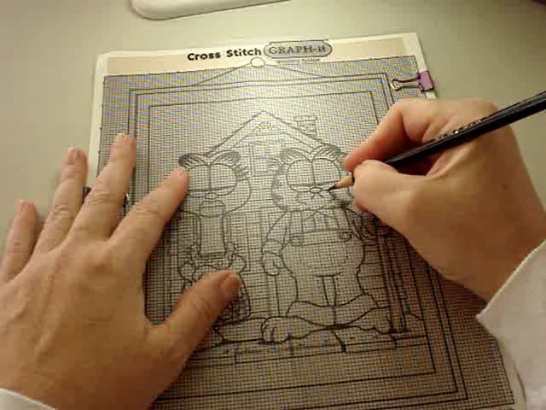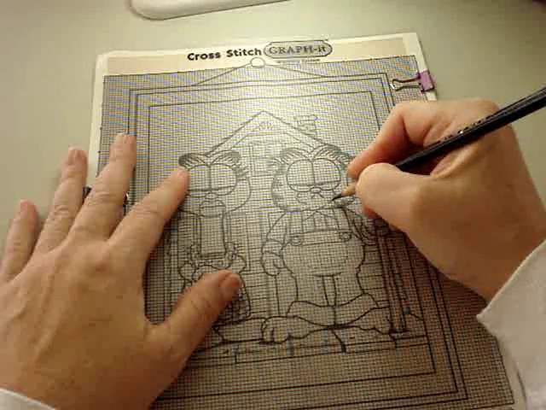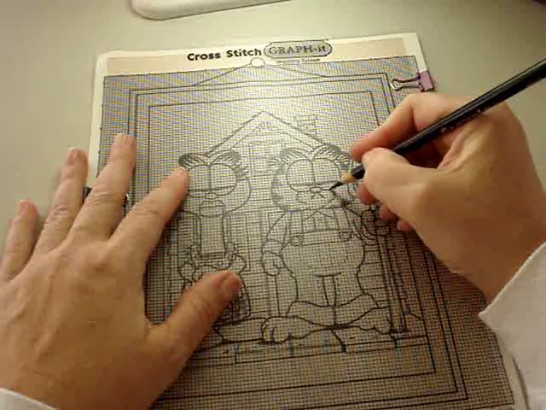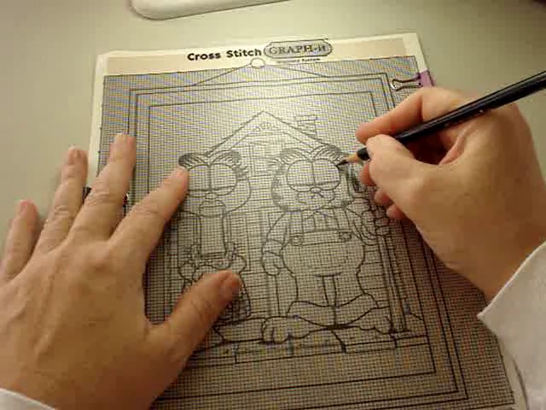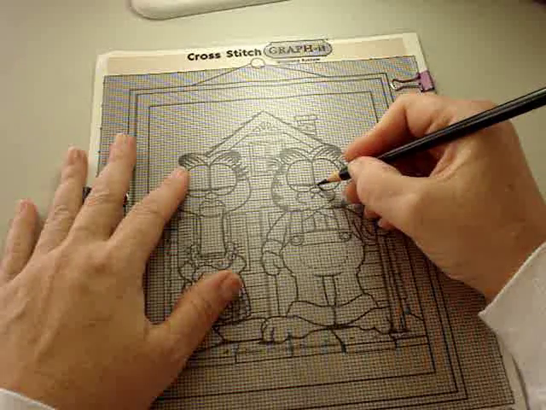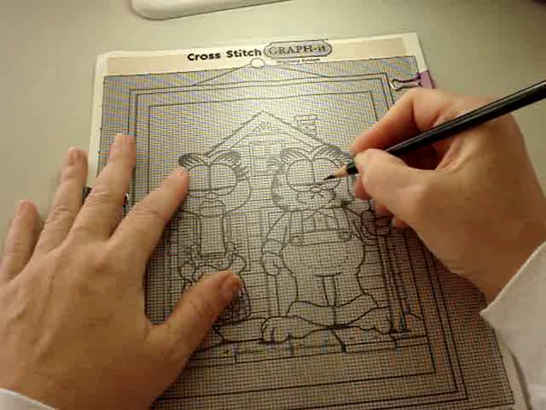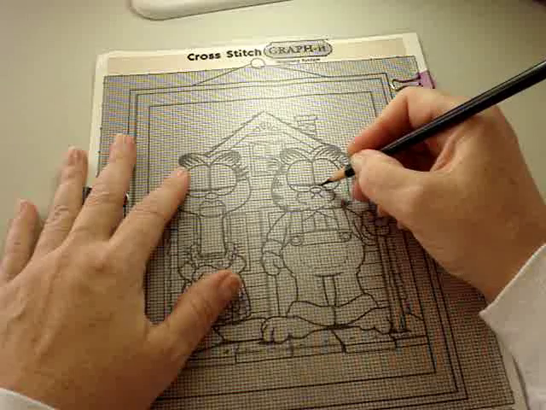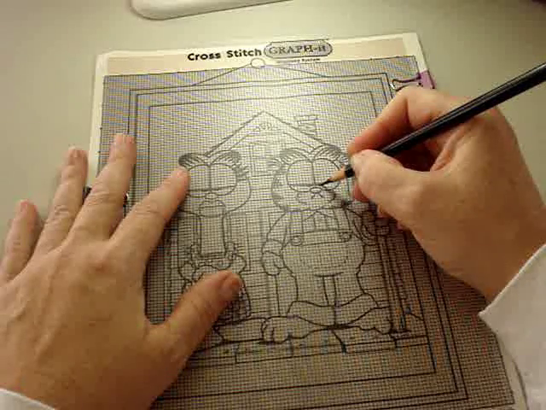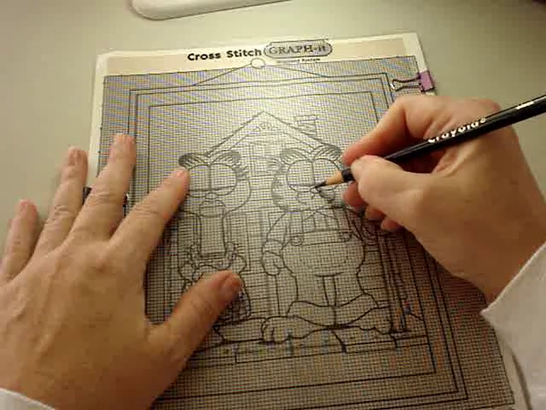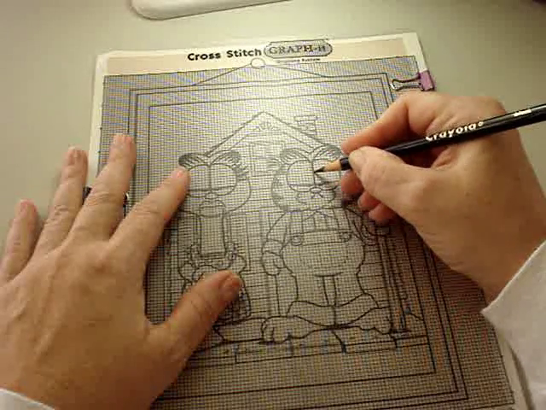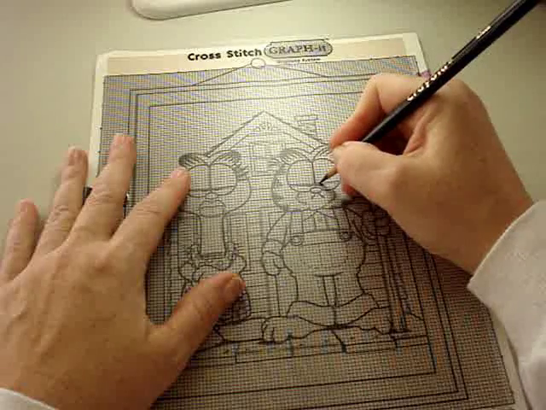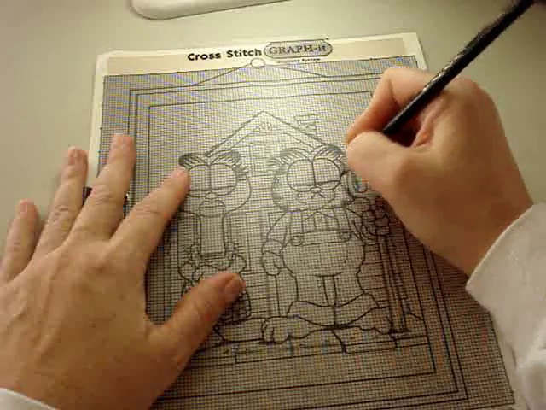You just kind of draw it, and you could put little, shoot, I can't even think right now. Knots, yes, sorry. You can do French knots right there. The eyes.